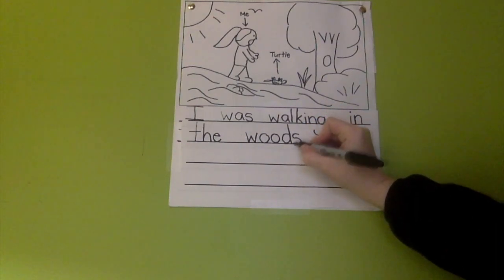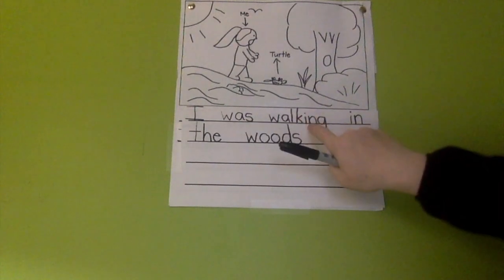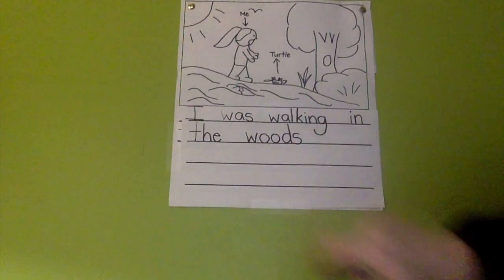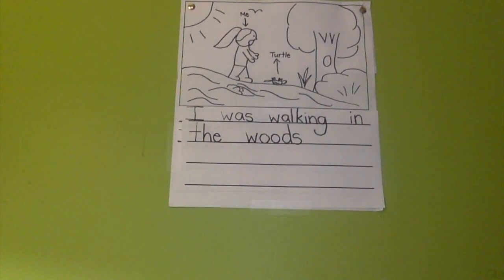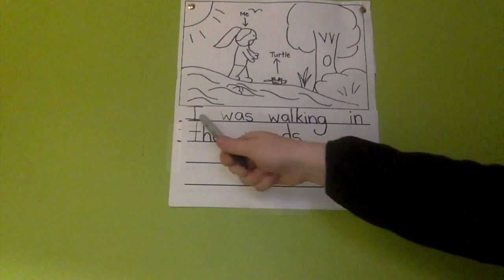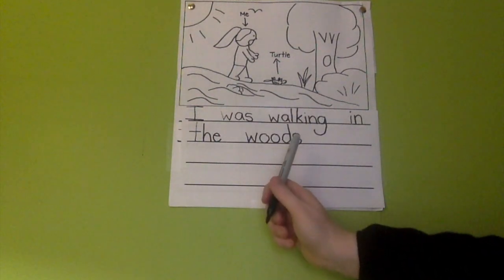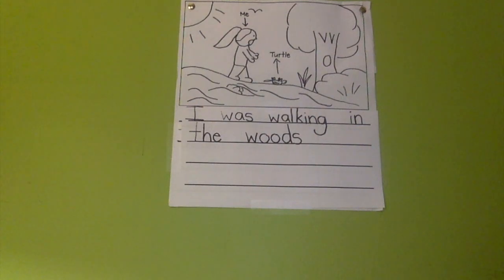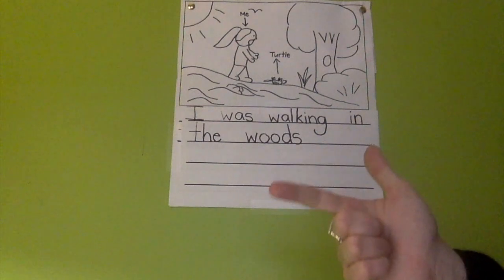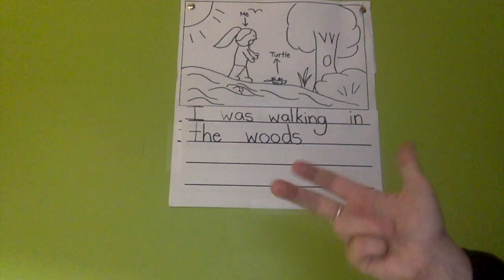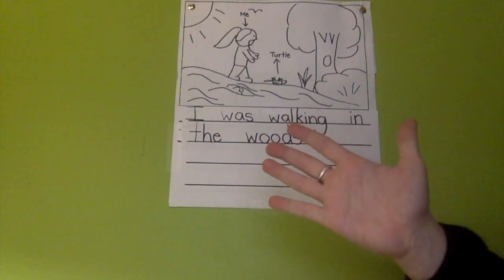Woods. I was walking in the woods. Now I have to say what comes next. I talked about my who, I talked about my where. Now I'm ready to tell what happened. I was walking in the woods, and my what happened is that I helped to save a snapping turtle. So I think the next part I want to say is, and I helped a snapping turtle.